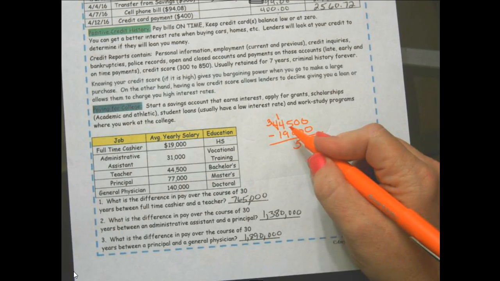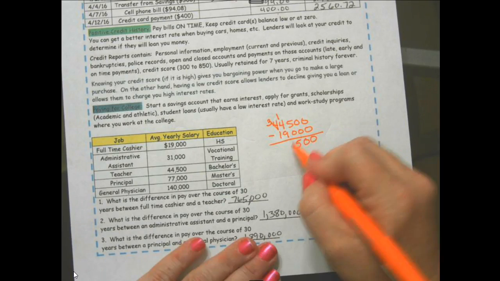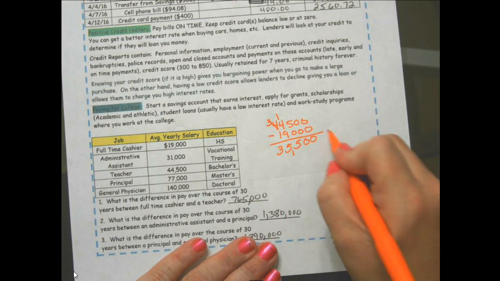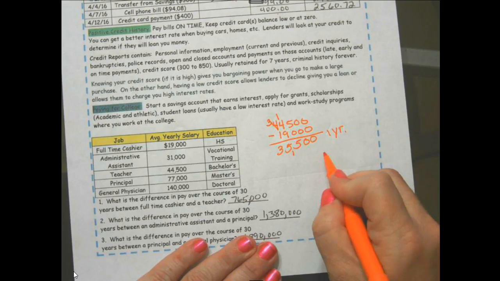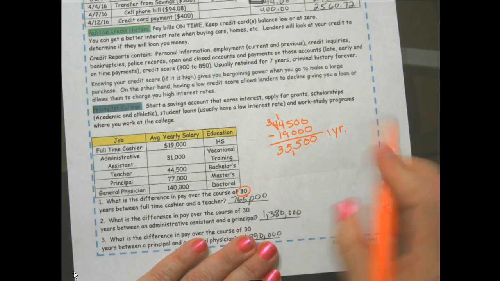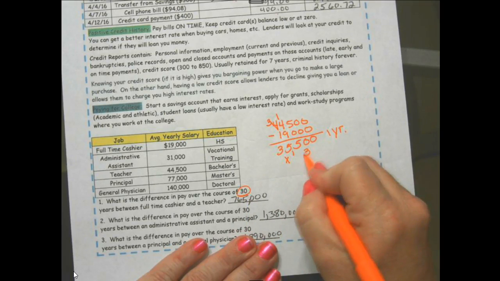So 14 minus 9 is 5, 3. So the difference in 1 year is $35,500. And they're asking over 30 years. So we're going to multiply this by 30.